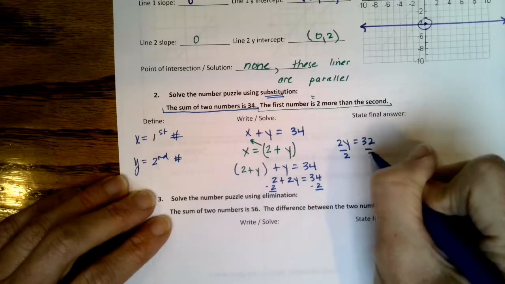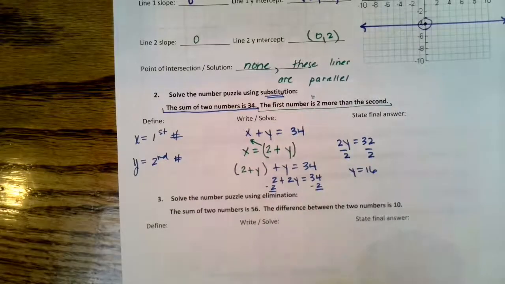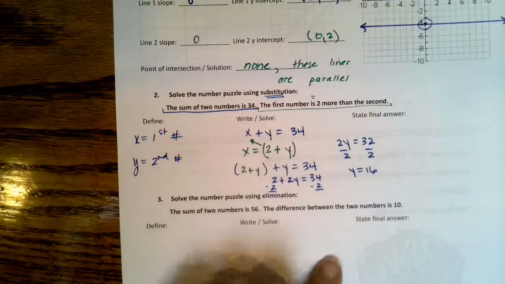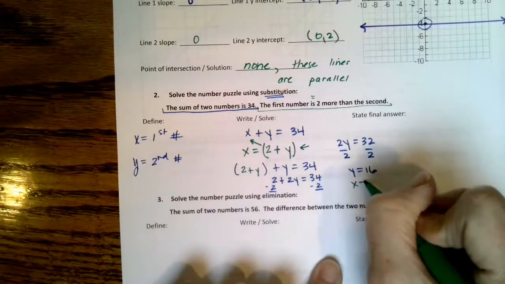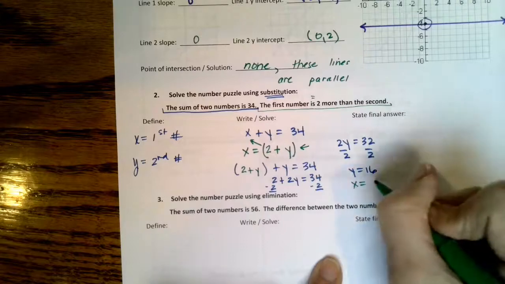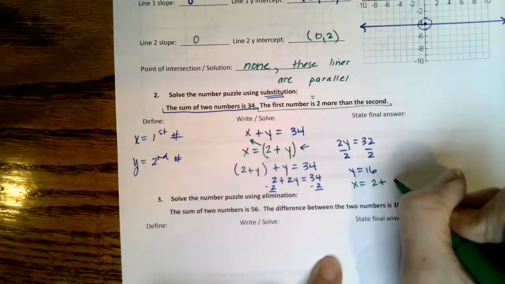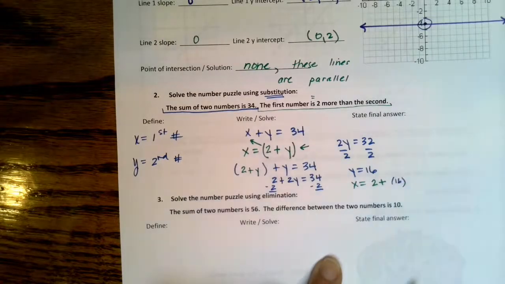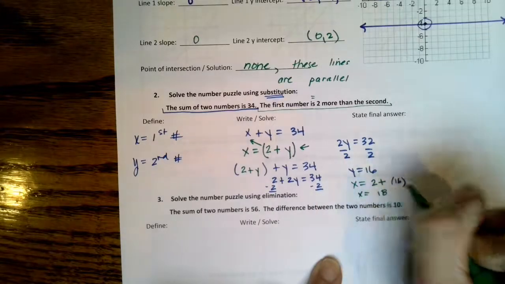Divide each side by 2, and I have y is equal to 16, which means I found one of my answers. When I need to find my second answer, I'm going to go back to my green equation and say, okay, well, if y is equal to 16, then x is going to be 2 more than that value I got for y. So I have x is equal to 18.